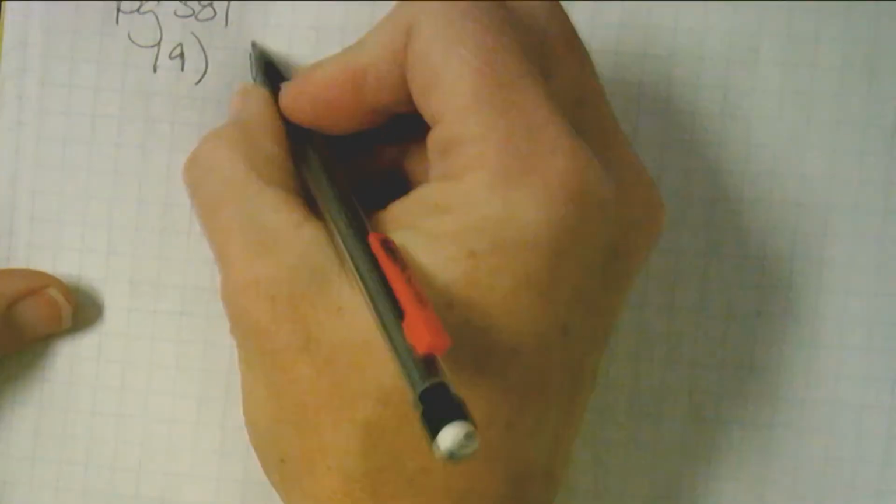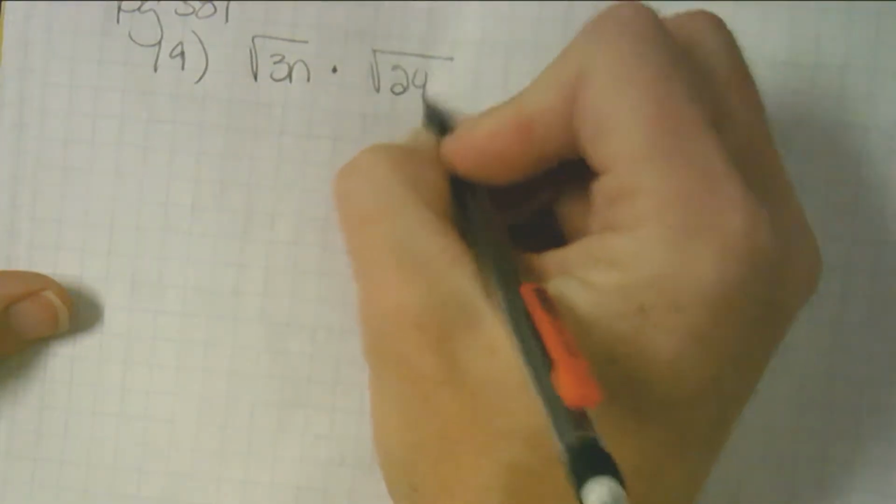So let's take a look at 19. Number 19 said that we have the square root of 3n times the square root of 24n. Is this the one you're talking about? Yeah. Okay. So all of you are taking notes on this if you didn't have this right.